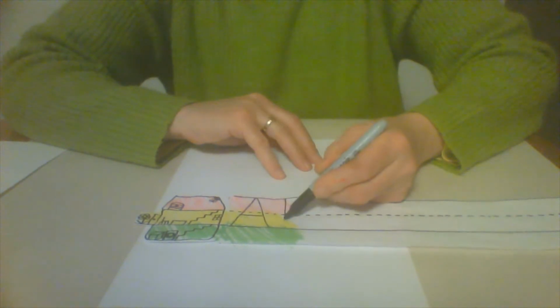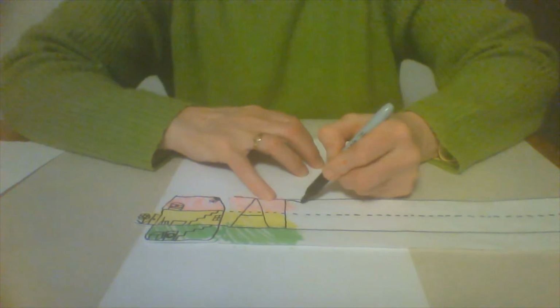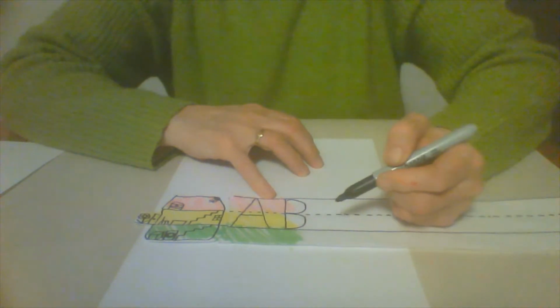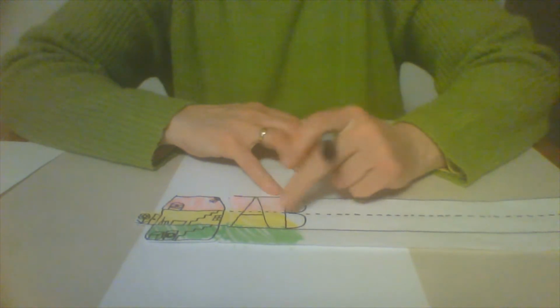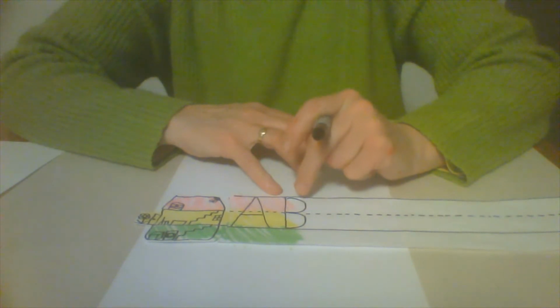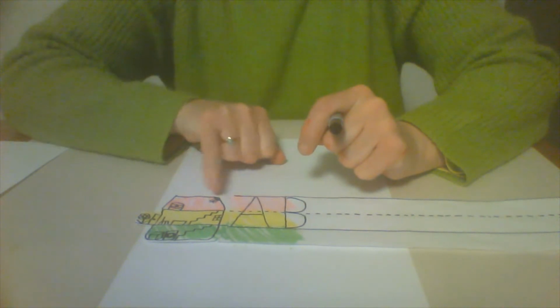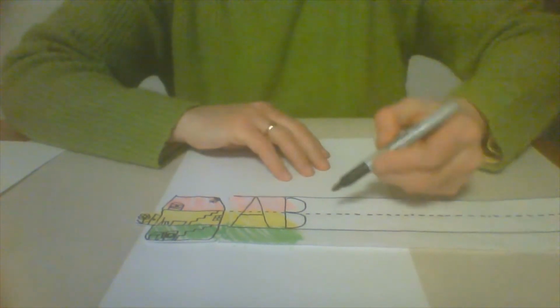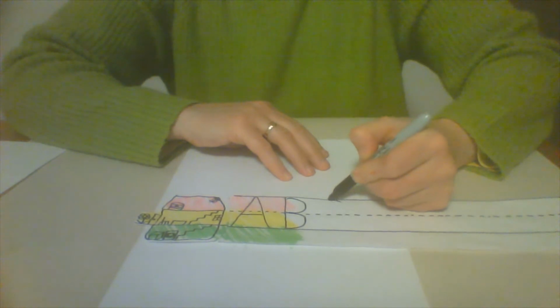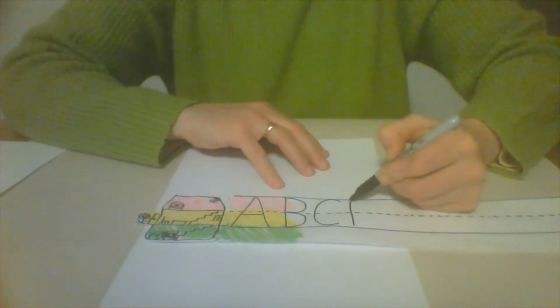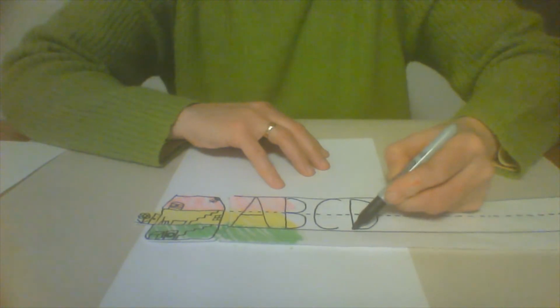Shall I write B? All the letters come into the yellow part of the house, but the uppercase letters are allowed into the attic. That's the pink part of the house. C is allowed in the attic. D is allowed in the attic.